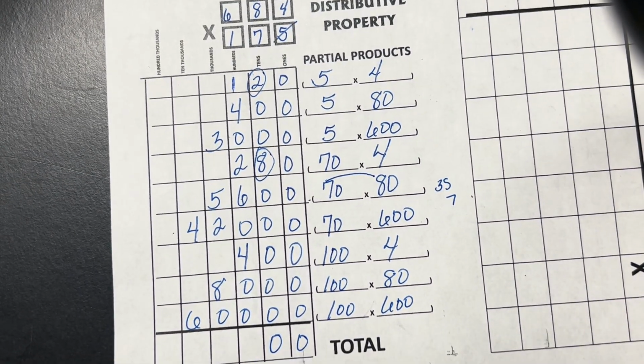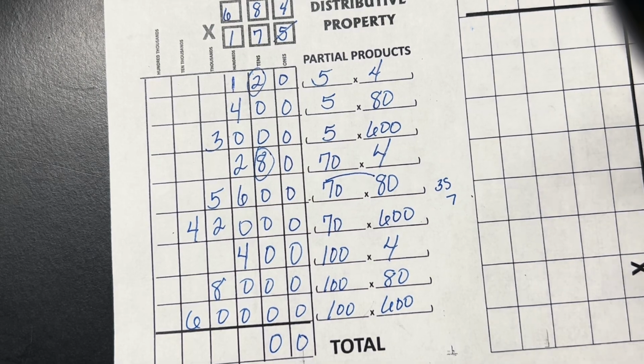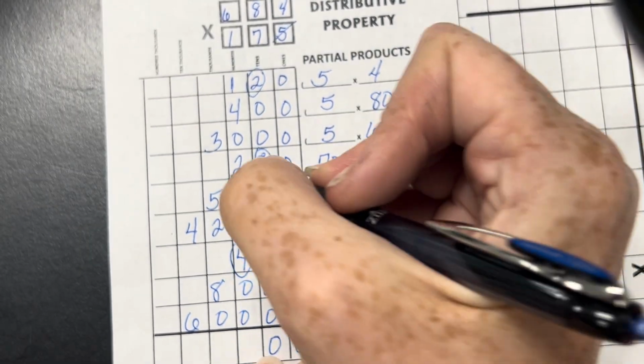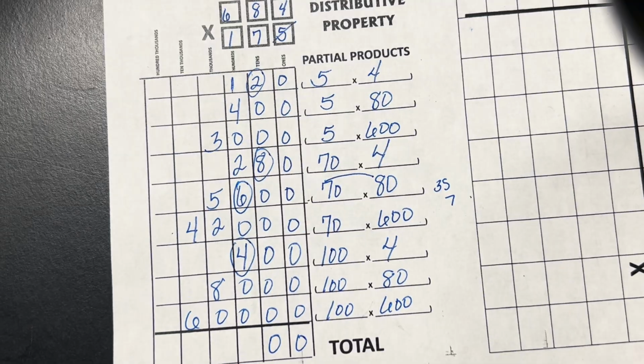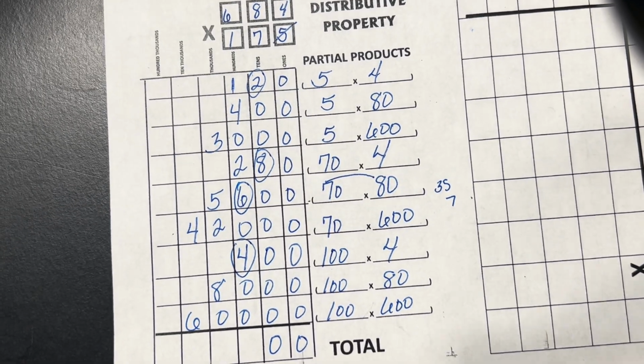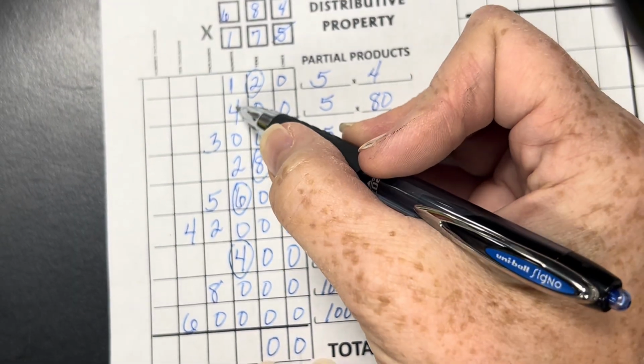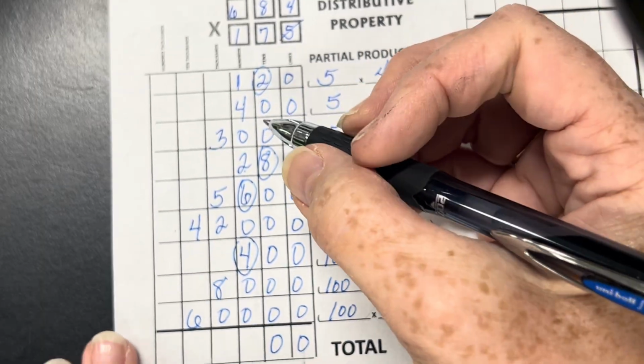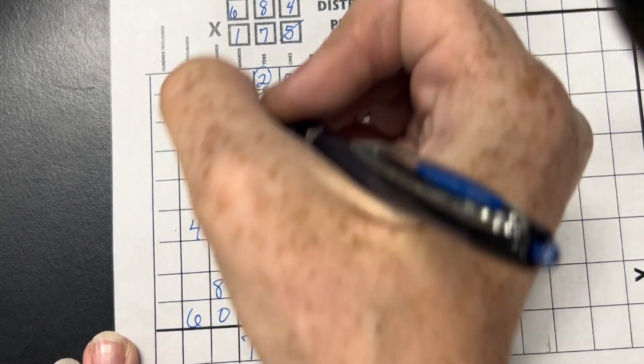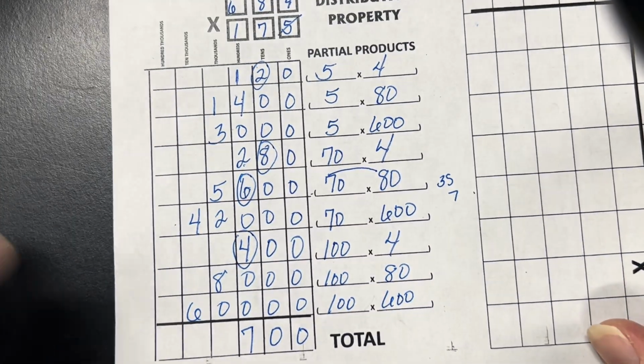Okay, what do you guys see in the next column? Hopefully you're telling me you see a perfect 10. There it is right there, 400 and 600. So we made 1,000 there. So that's a 10, 14, 15, 16, 17. Okay, so it'd be like 1,700 because we made that 1,000.